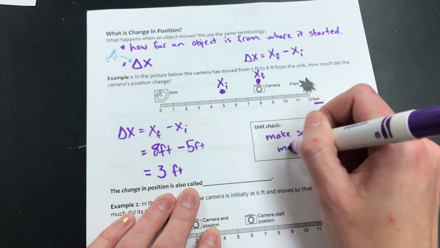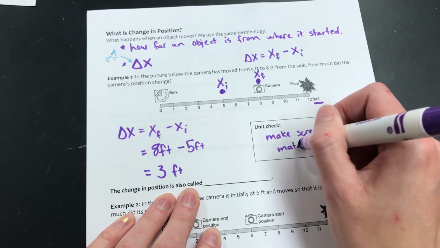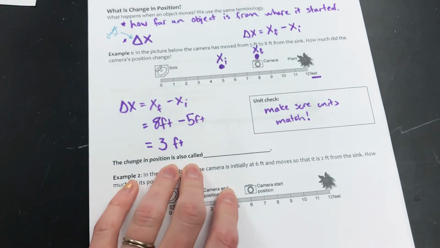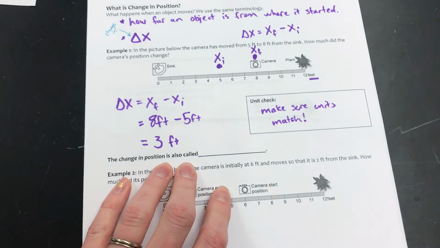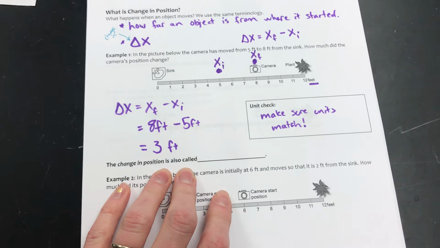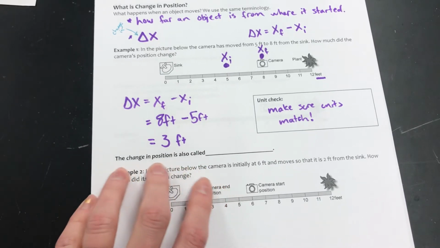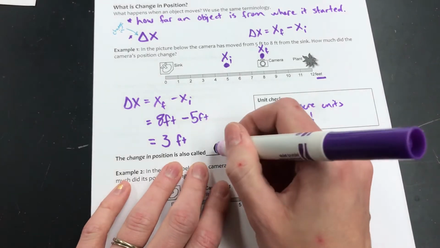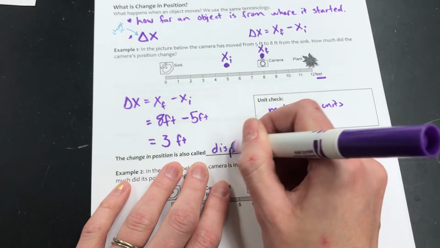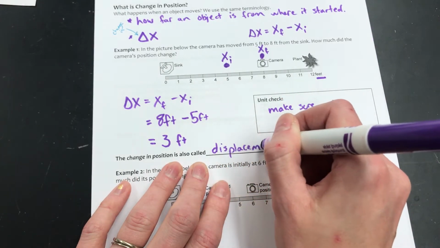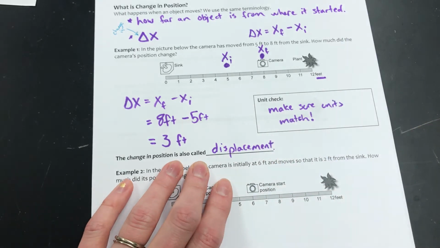If our units don't match, we're going to have to change one of them so that they are the same. That doesn't happen very often in this class, but if you had centimeters and meters or feet and yards, you would have to do some conversions there. The change in position, another word in physics class that we use, is called displacement. That's the fancy way to say change in position.